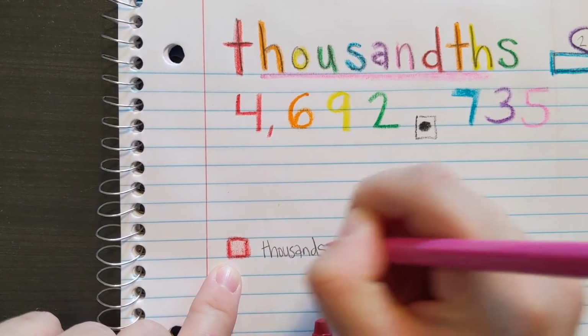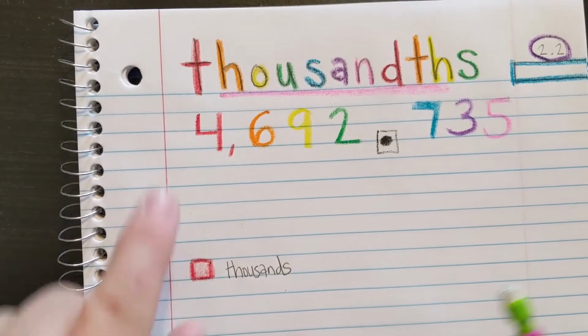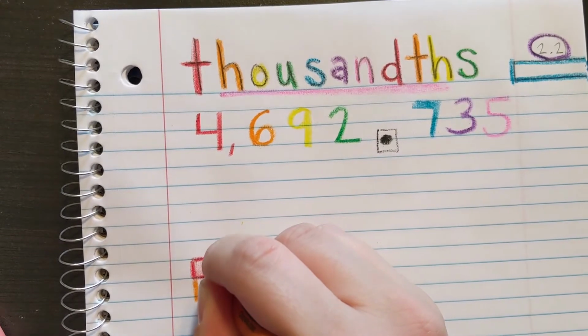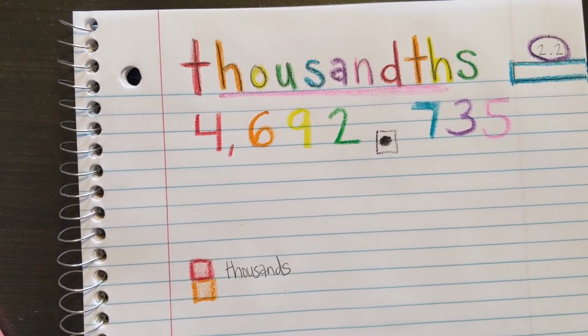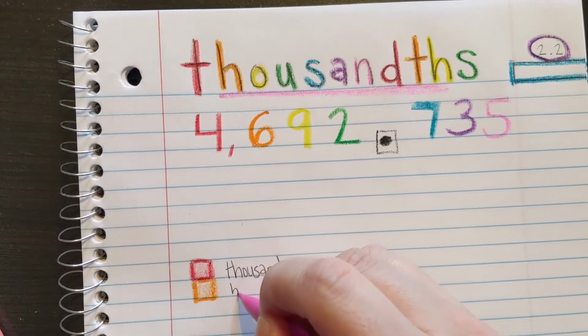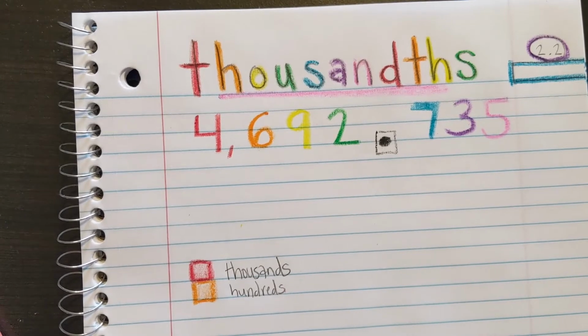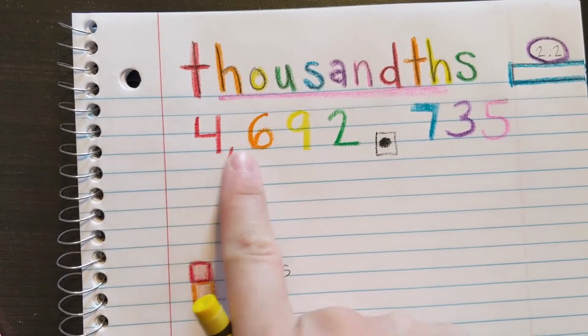And usually put an S on the end of that so that it says thousands. The number that is in orange, so we're making a key, which means another box but underneath it. The number that is orange is the hundreds. This should not be new information. We're just reviewing it quickly. So we have thousands, hundreds.